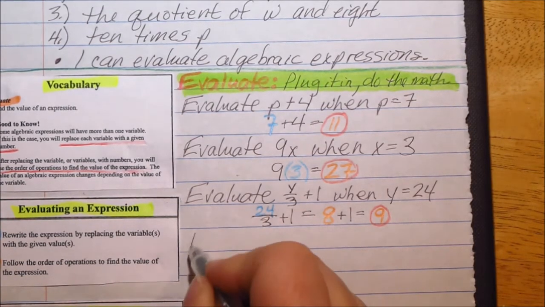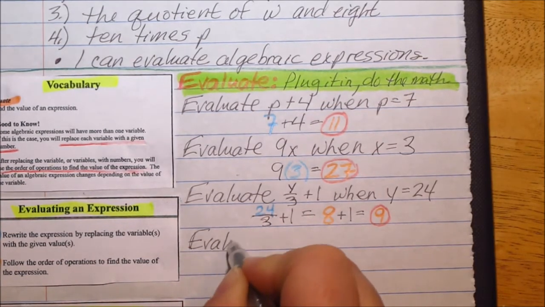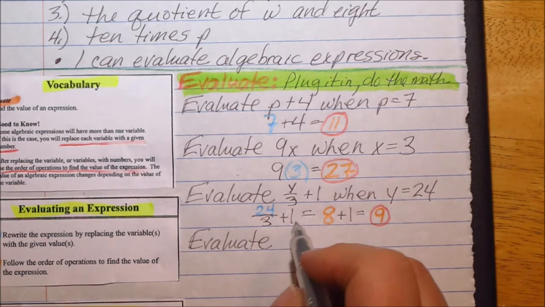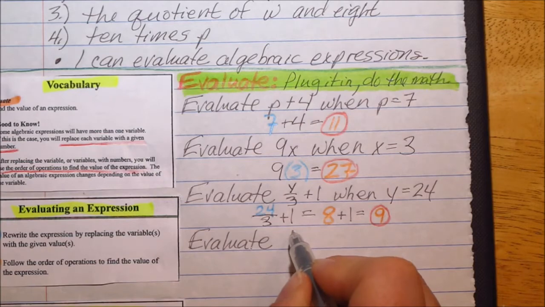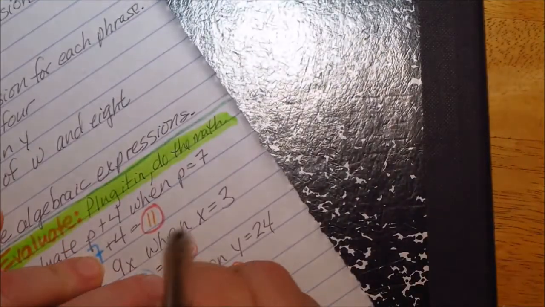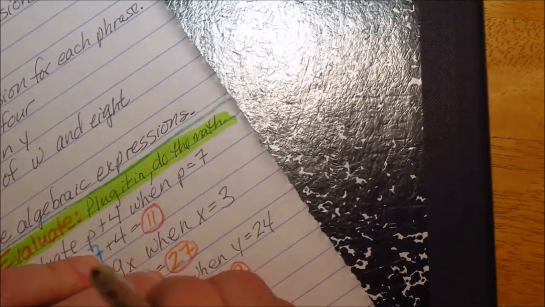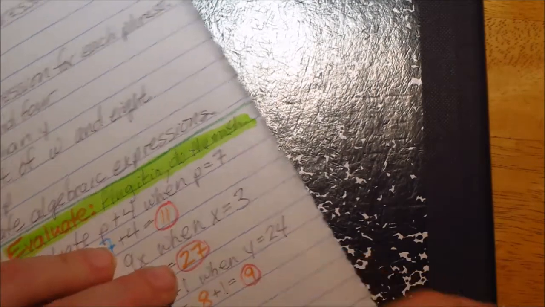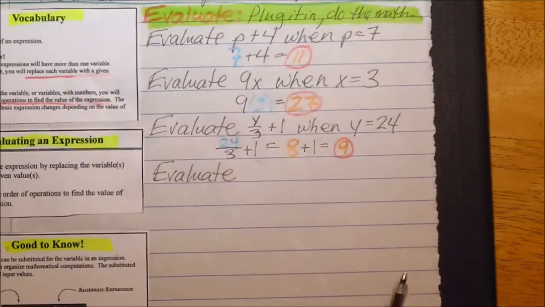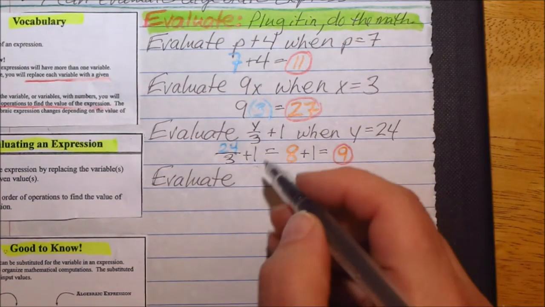All right. Evaluate... I'm not sure that showed up very well. Hang on a second, guys, while I erase that. Love, love, love my erasable pen. Shows up on camera so much better. All right, here we go.